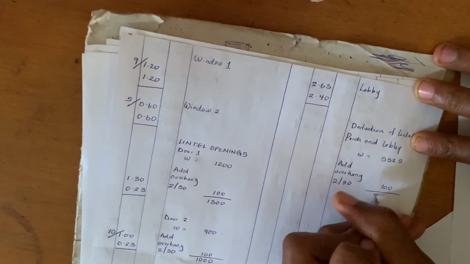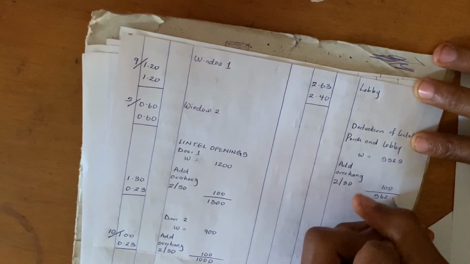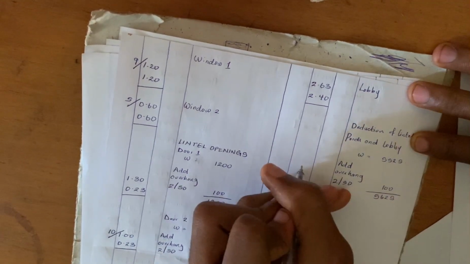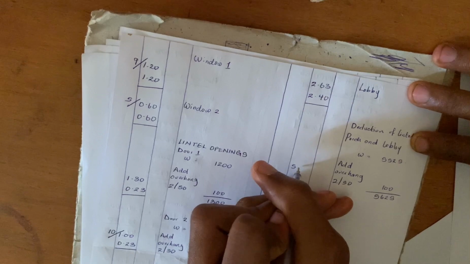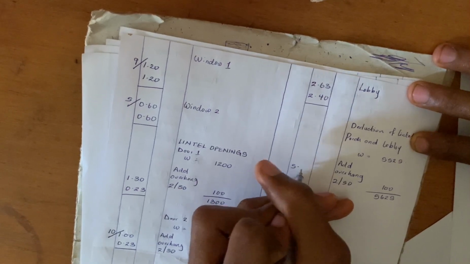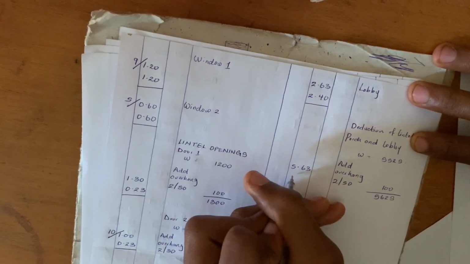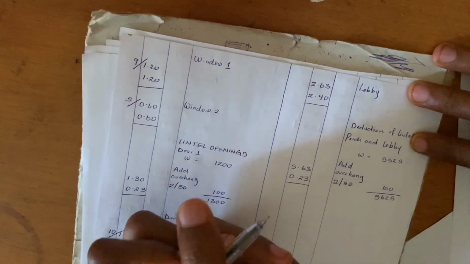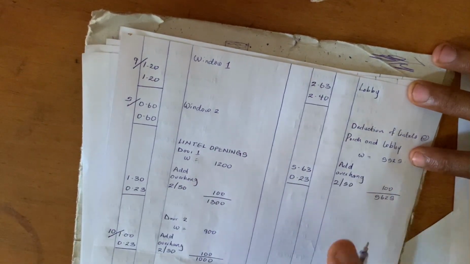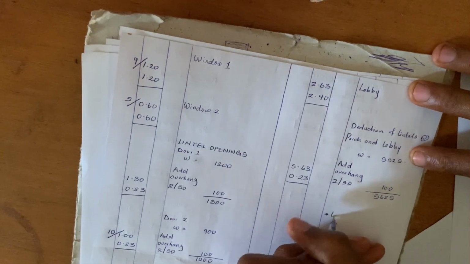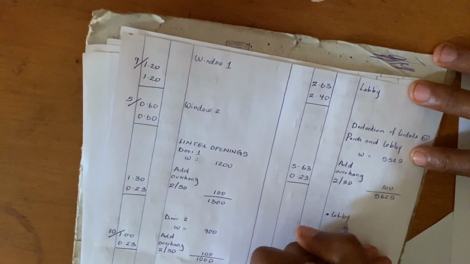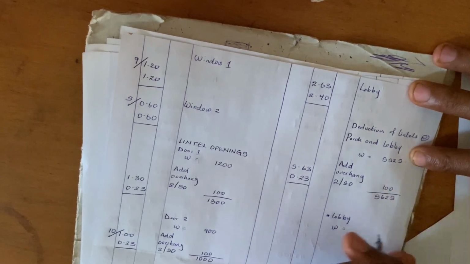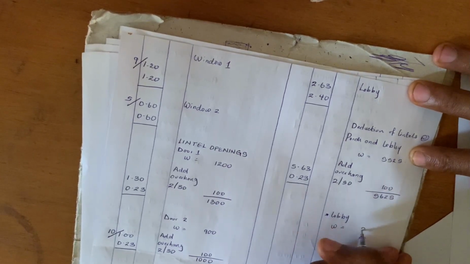When you add them together, you get 5,625. Then you book 5,625 in meters, so give me 5.63 by 0.23, and then you close. Then when you are done with the porch, you go to the lobby, and the width of our lobby is 2,625.